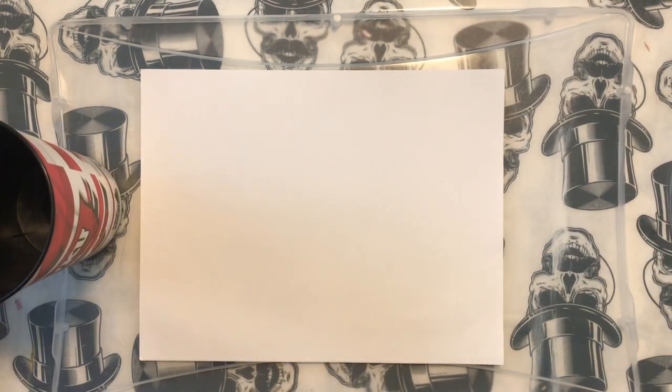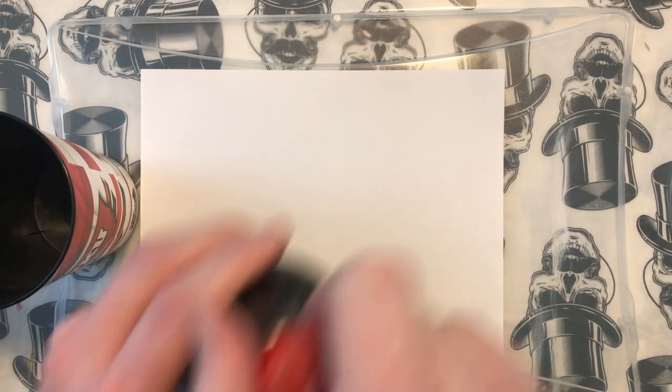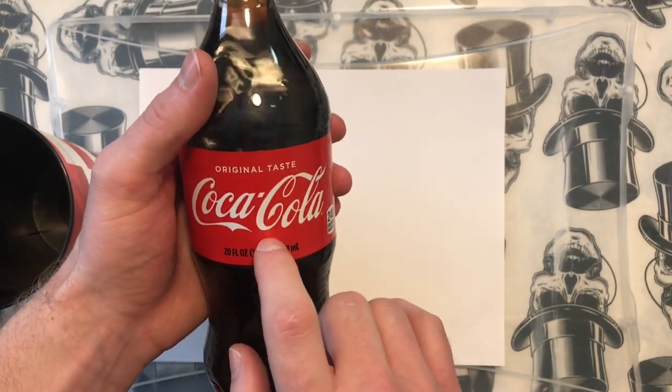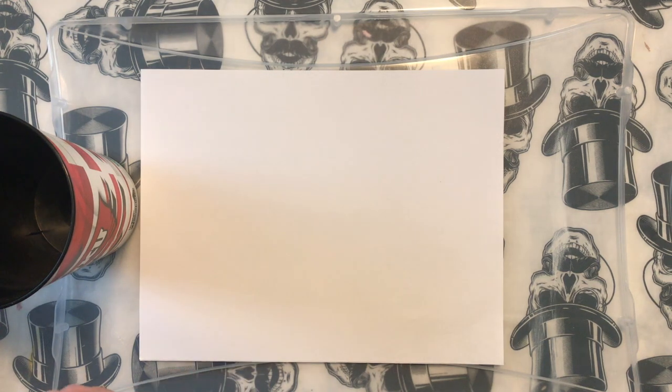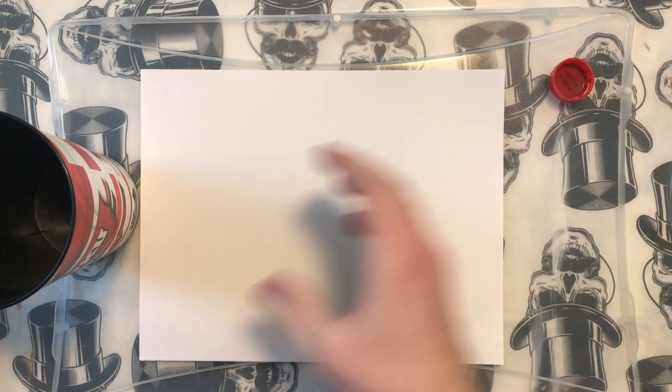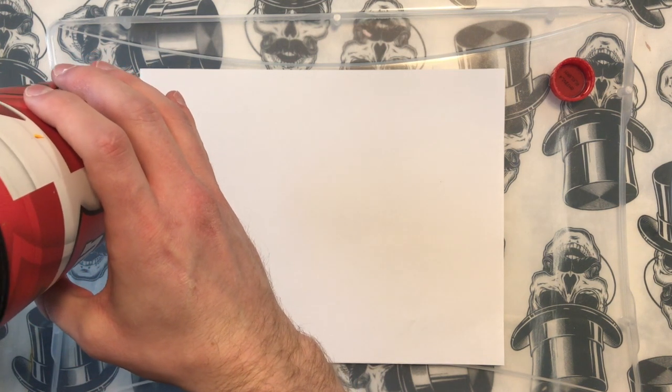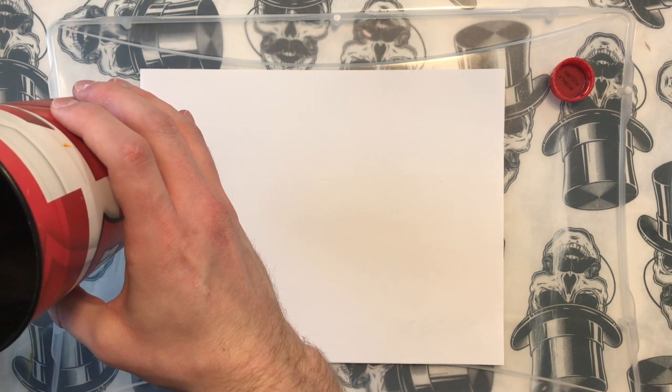So I'm going to start with Coca-Cola, okay? So I love using sodas. I'll show you a couple of examples here. I don't know why. It really doesn't do anything, but I just love using stuff like that in my art pieces. I always think that it's going to do something cool and it doesn't. But I'm just going to pour a couple seconds of Coke.